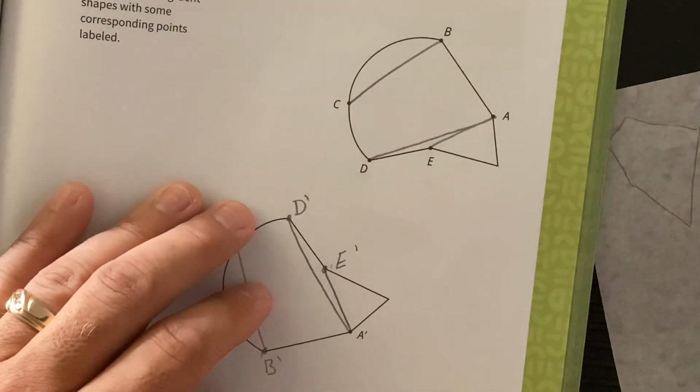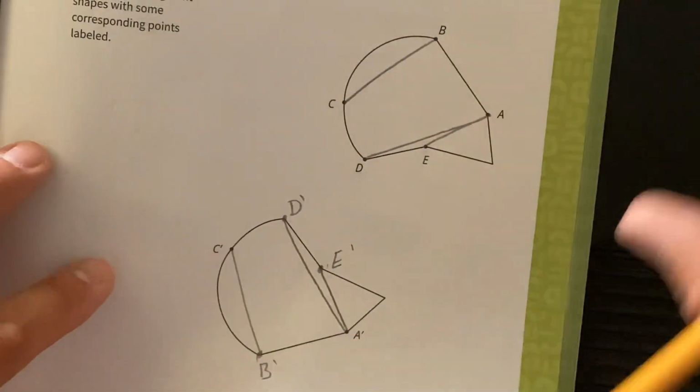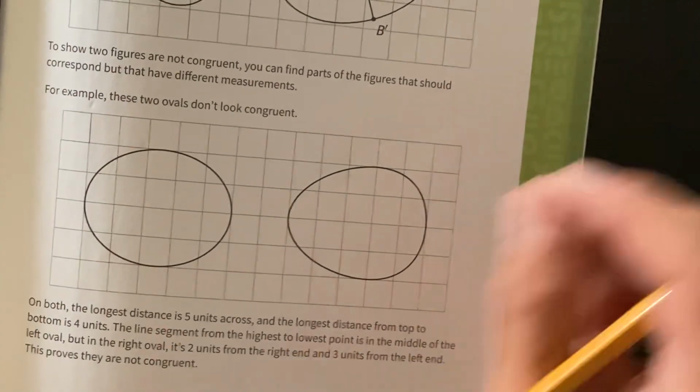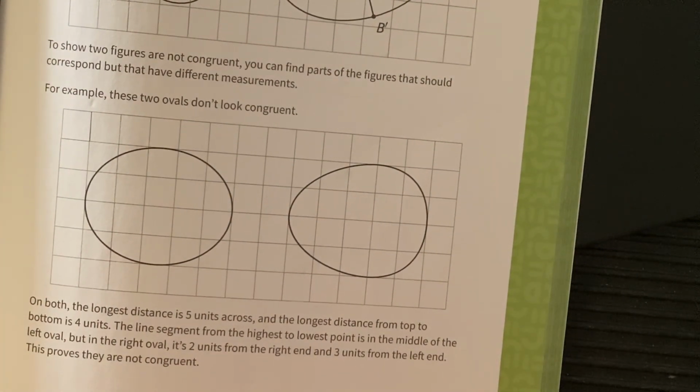It does say measure them. And what do you notice? So of course you could just trace it and then you wouldn't need a ruler and see how long it is compared to this one. But we should know what's going to happen there. It says, what do you notice? What's true about their lengths?